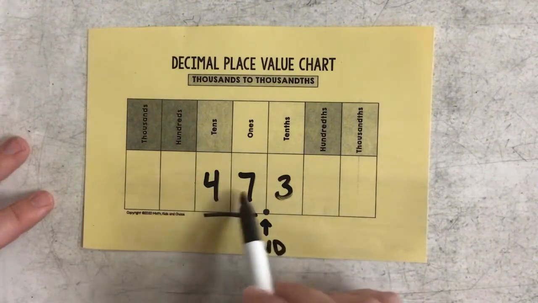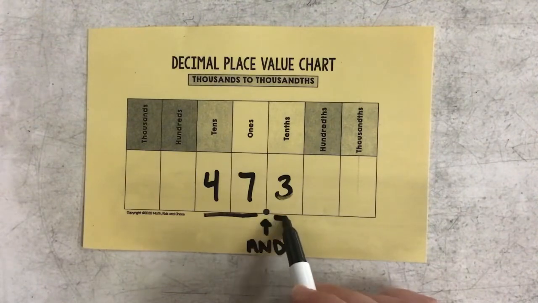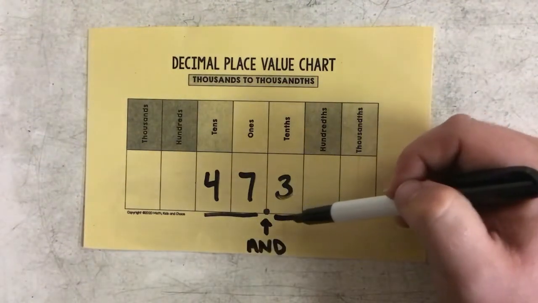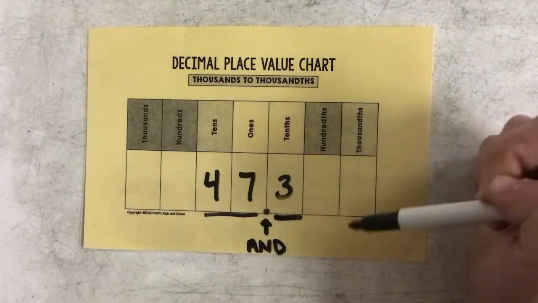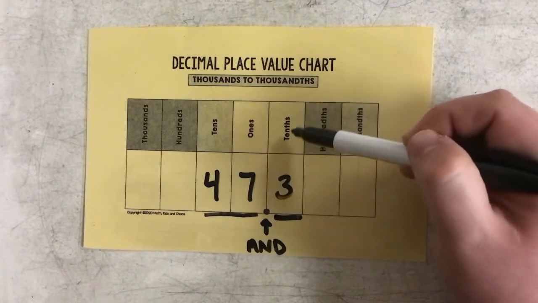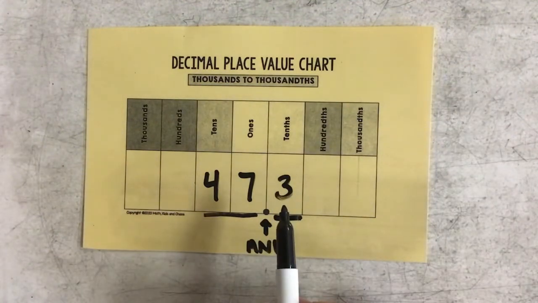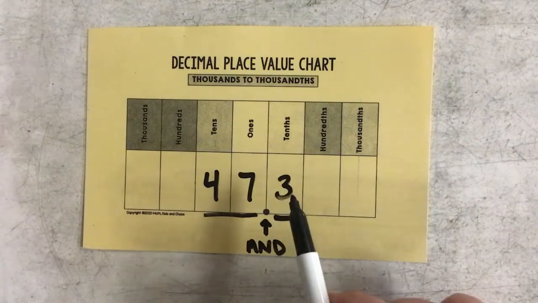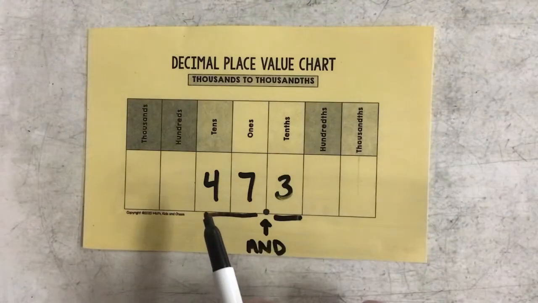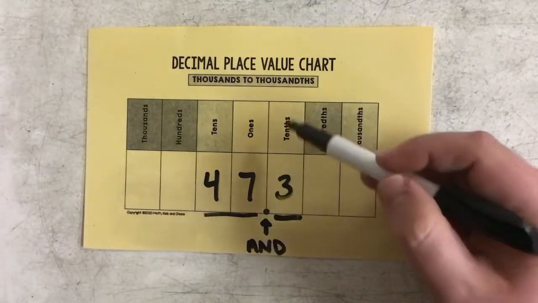So I would say 47 and then to finish this number, I'm going to read any digits that come after the decimal point in its entirety, followed by the place of the last digit. So in this case, the last digit, 3, falls in the tenths place. So I would read this as 47 and 3 tenths.